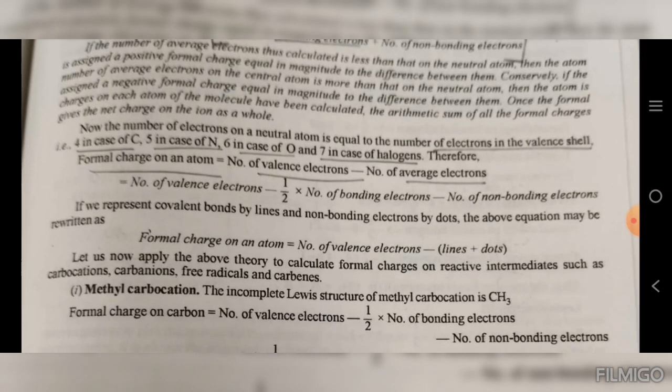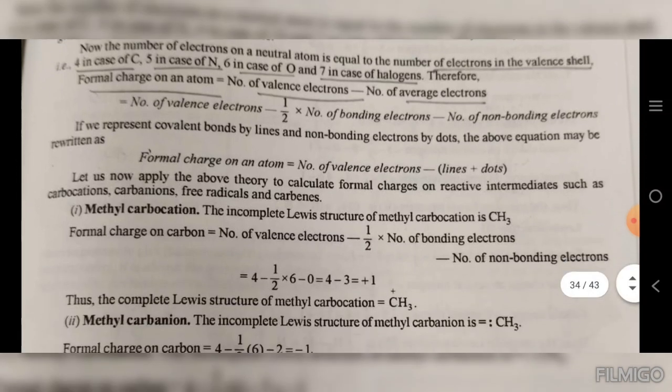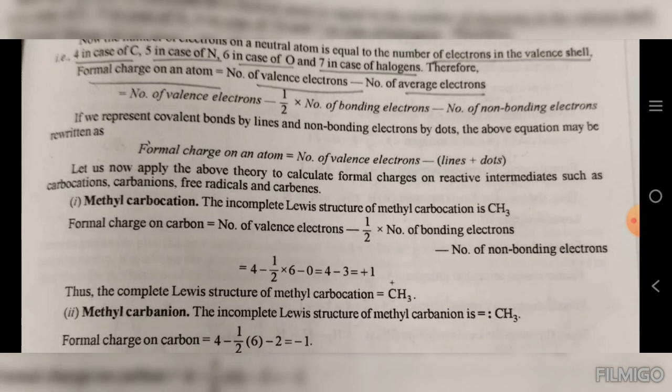Now the number of electrons on a neutral atom is equal to the number of electrons in the valence shell: 4 in case of C, 5 in case of N, 6 in case of O, and 7 in case of halogens. Therefore, formal charge on atom = number of valence electrons minus number of average electrons = number of valence electrons minus half into number of bonding electrons minus number of non-bonding electrons. If we represent covalent bonds by lines and non-bonding electrons by dots, the above equation may be rewritten as: formal charge on an atom is equal to number of valence electrons minus lines plus dots.